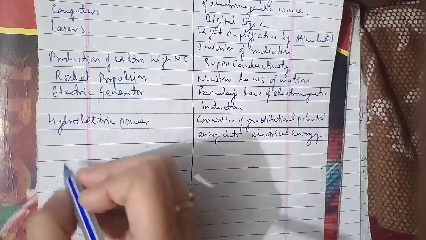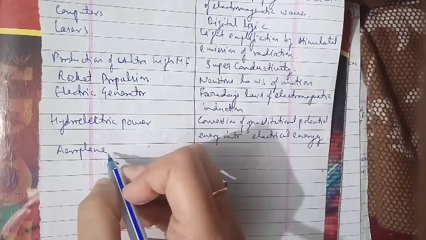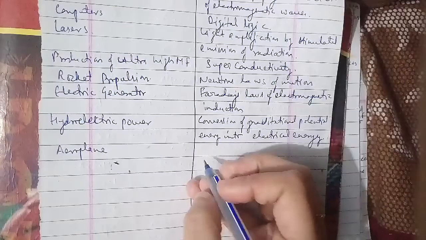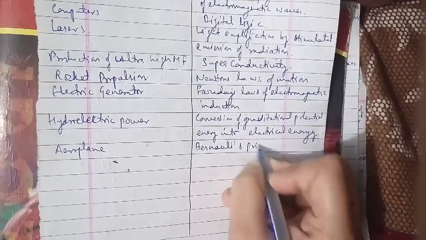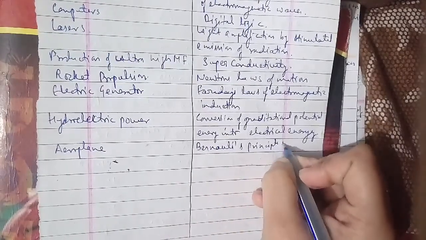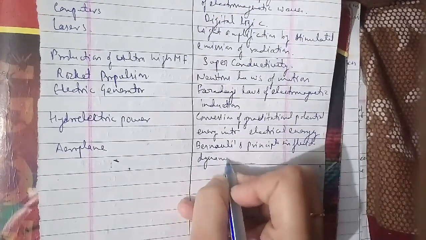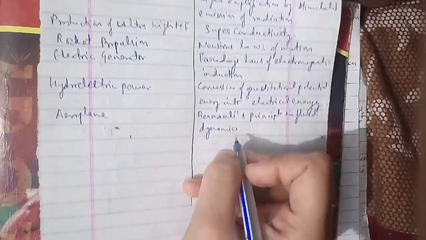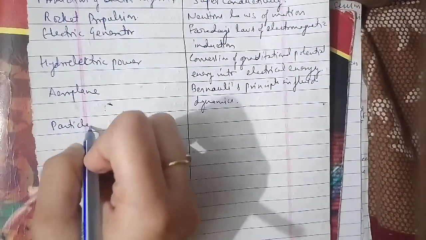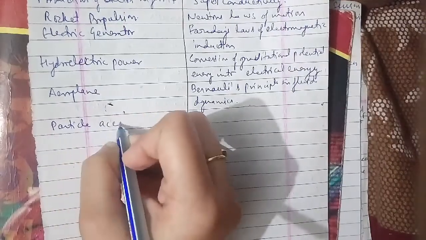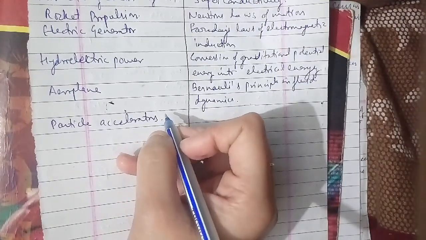Next another one is sonar, and for sonar it is the reflection of ultrasonic waves. Now the next is optical fiber. For optical fiber, it is the total internal reflection of light.